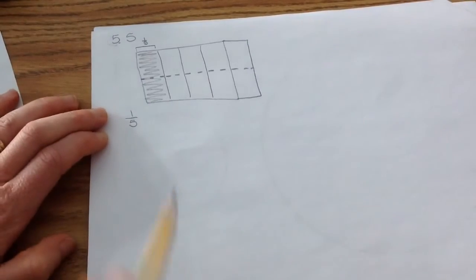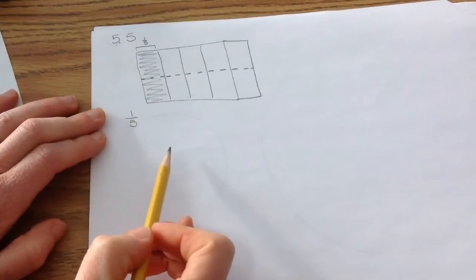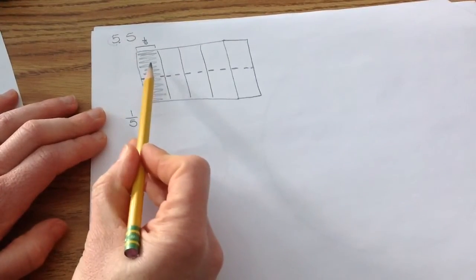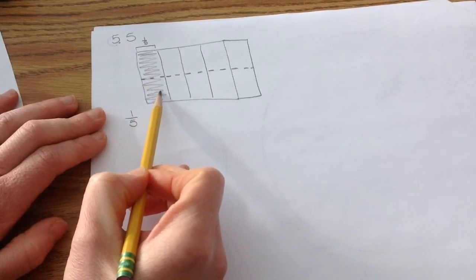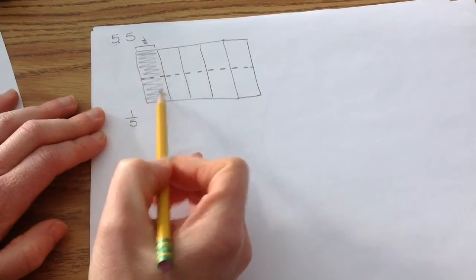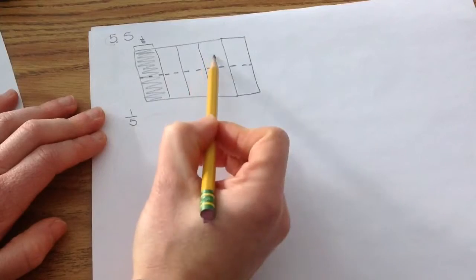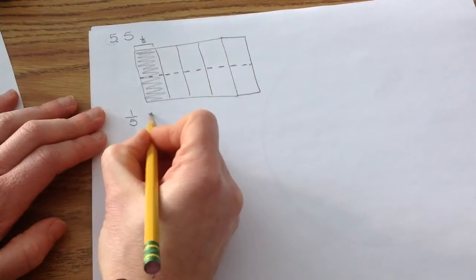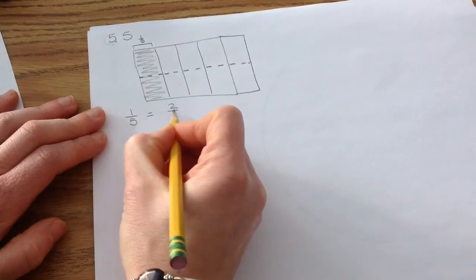What is my new fraction? I no longer have 1/5. What do I have? I have 1, 2 out of how many? 1, 2, 3, 4, 5, 6, 7, 8, 9, 10. So 1/5 is the same as 2/10.